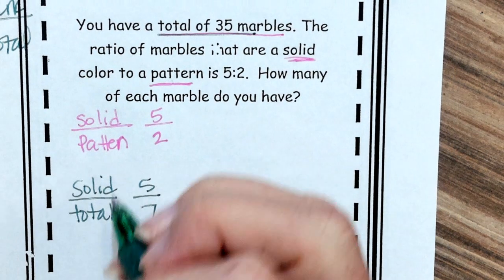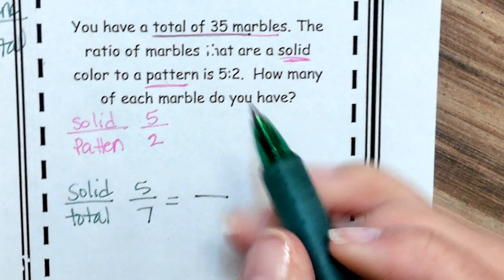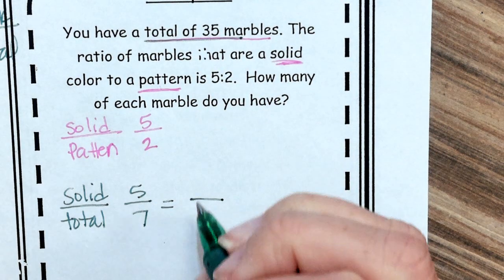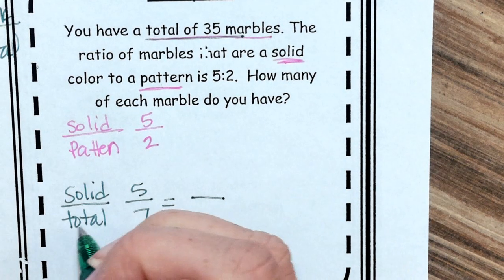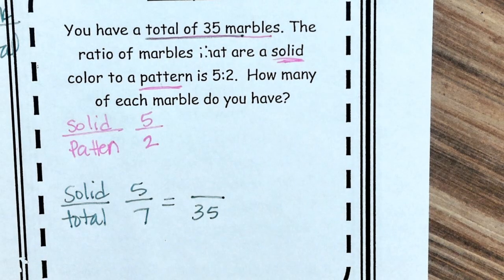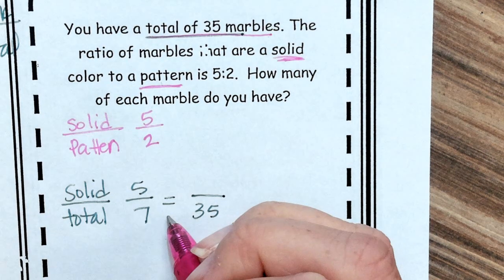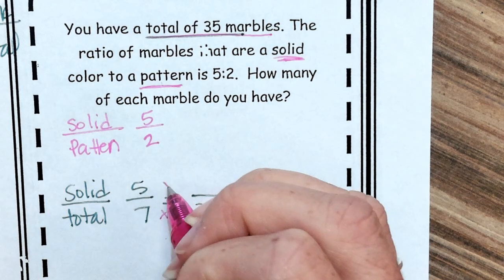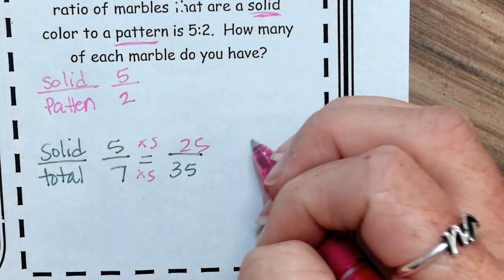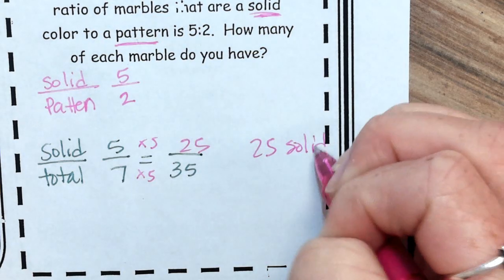I want to solve for solid if I have a total of 35. So where would 35 go, at the top or the bottom? Total's at the bottom, and then I look for a pattern. 7 times what is 35? 5. So 5 times 5 is 25. I would have 25 solid marbles.